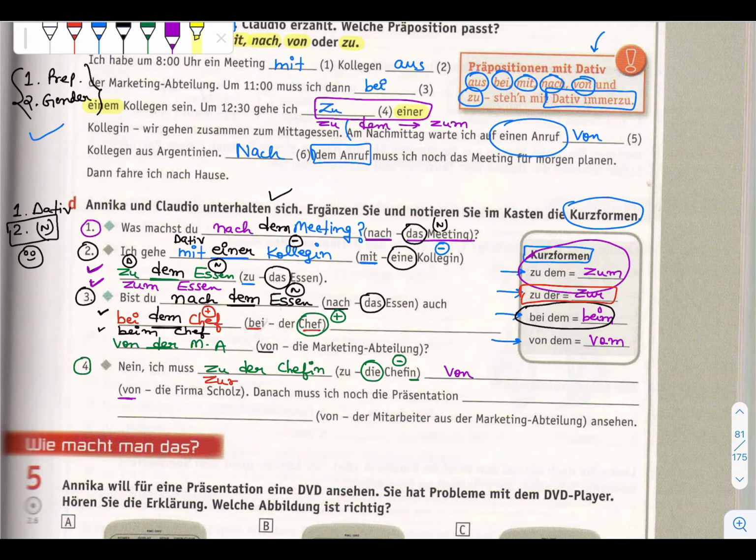Then von the Firma. And the article for Firma is feminine. What can be the answer for this one? Von der Firma. Why? Dem, and then der will come. Masculine, neutral, feminine. Like this.